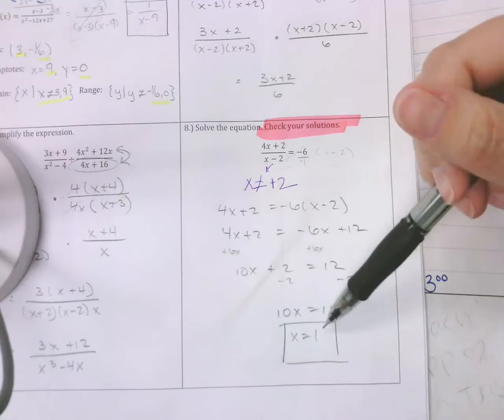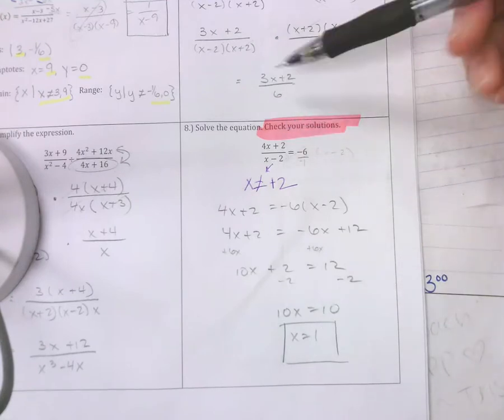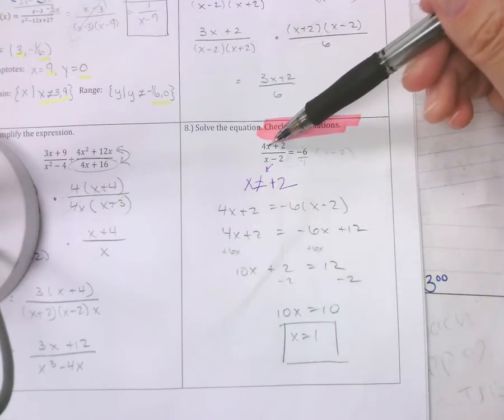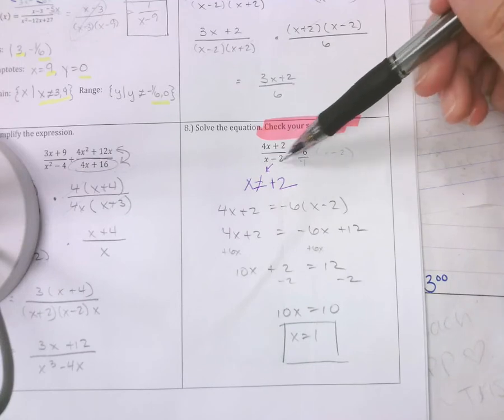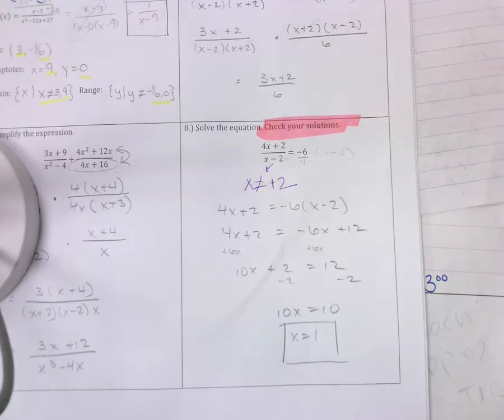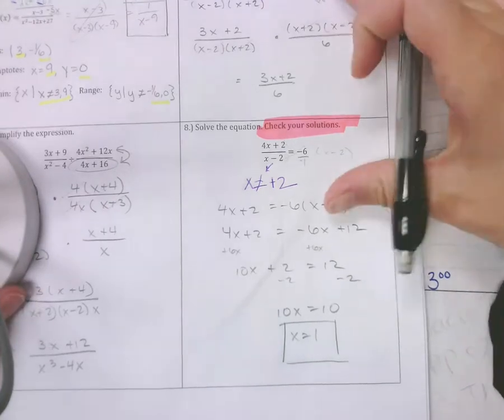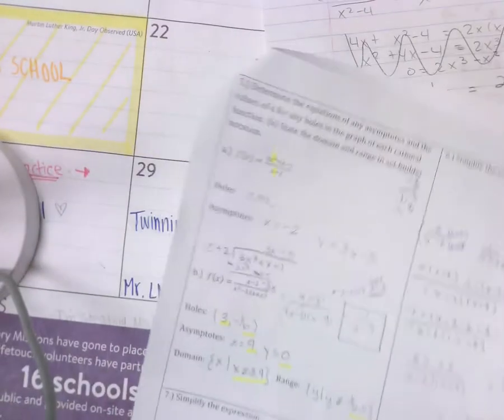You can also actually plug it back in. If you plug it back in, you'll see you get 4 plus 2, which is 6, over 1 minus negative 2, which is negative 1, which is indeed negative 6. So you can check your answer and make sure it's correct, like you would for any other equation.